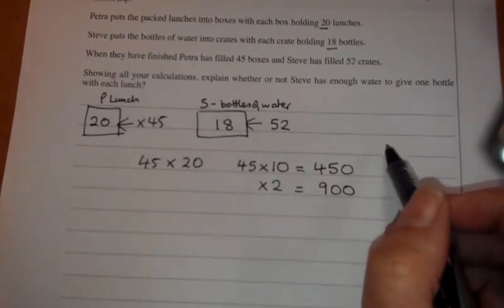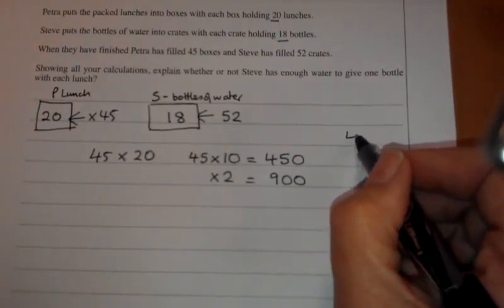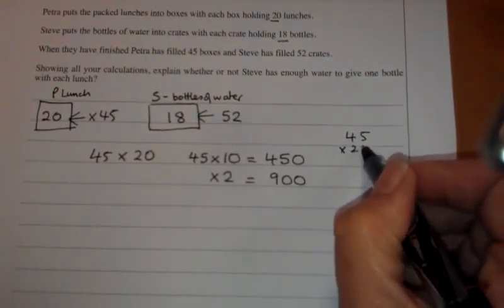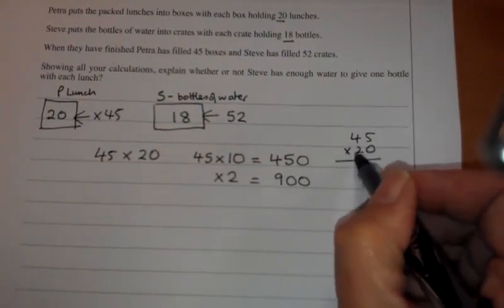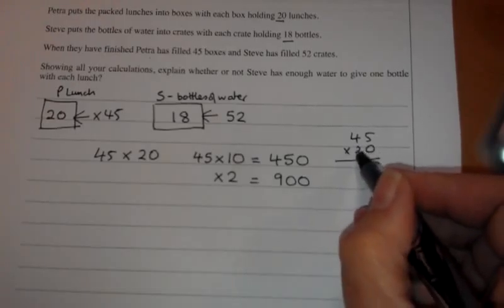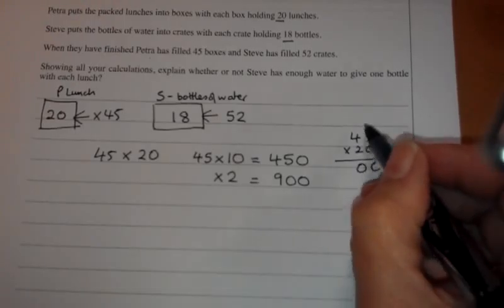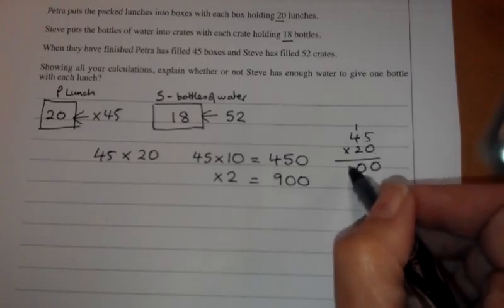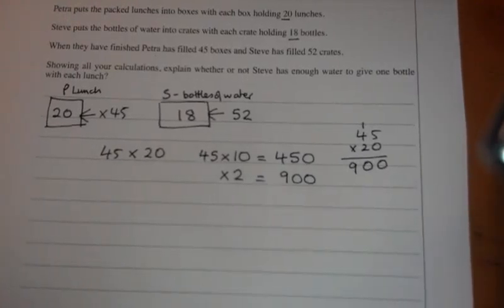Or you write it out as 45 times 20. You want to show everybody you're multiplying by 20, not 2, so you put the 0 down. You say 2 times 5 is 10, 0 down, carry the 1, 2 4s are 8, and 1 is 9. Either way, you get the answer.